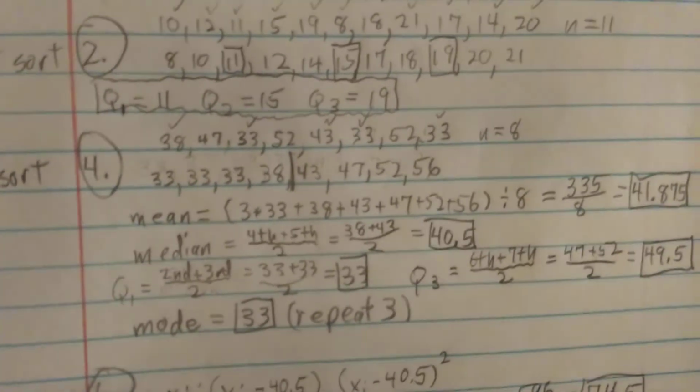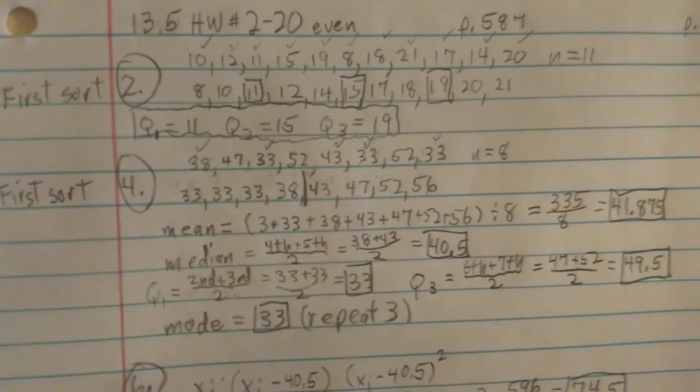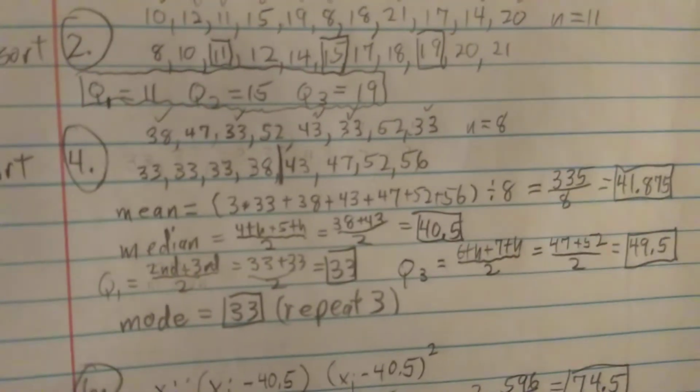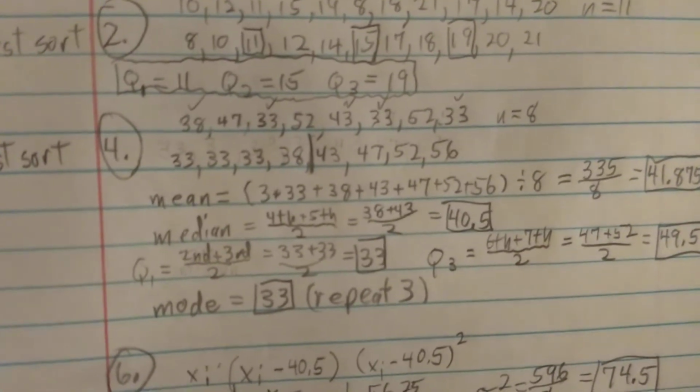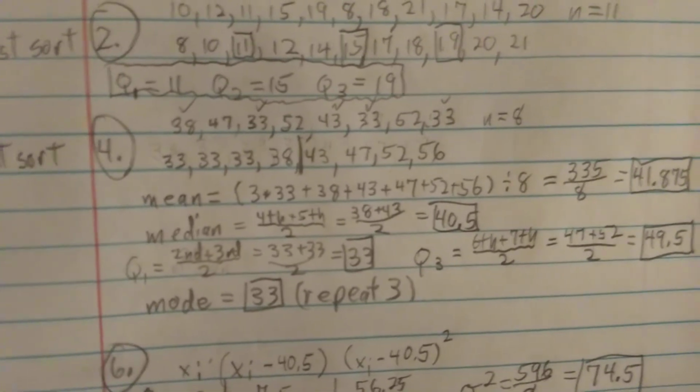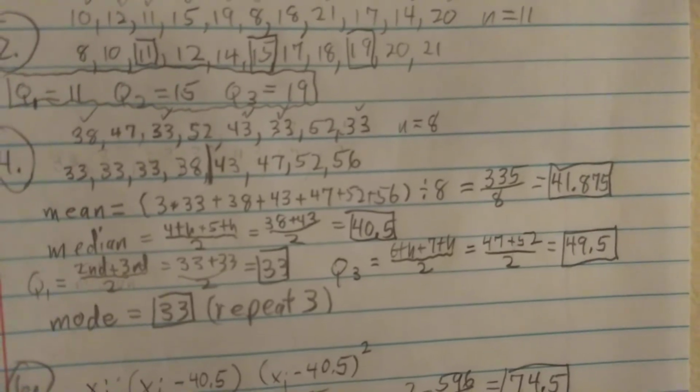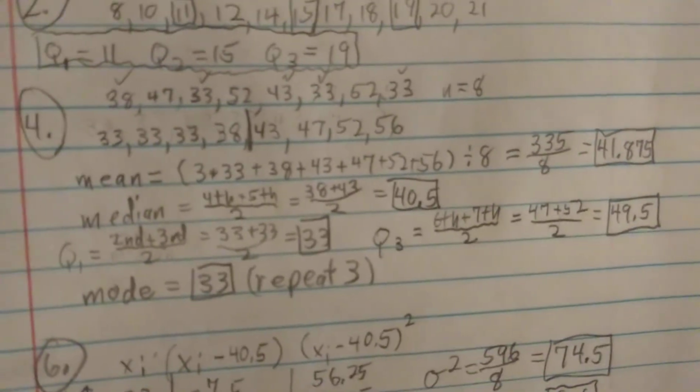So again, we know we can go to the sixth one, which is 15 for my Q2. The third one is 11, Q1 is 11, 25th percentile, and Q3 is the 19, which is the median of the upper 5. That's Q3.